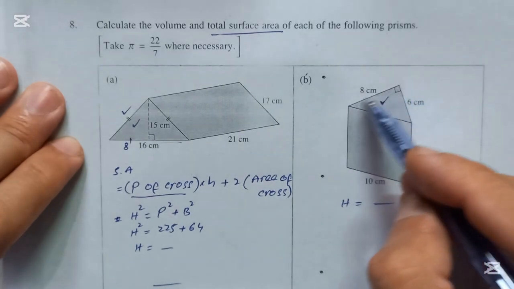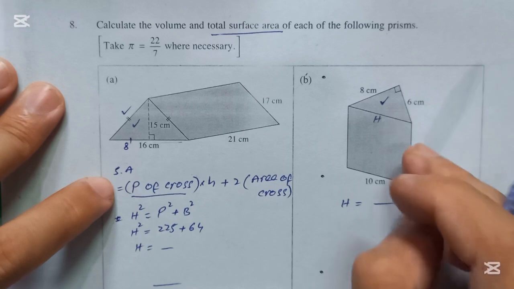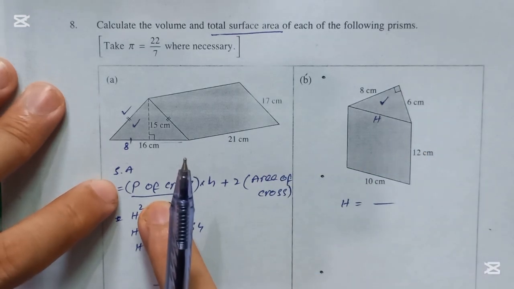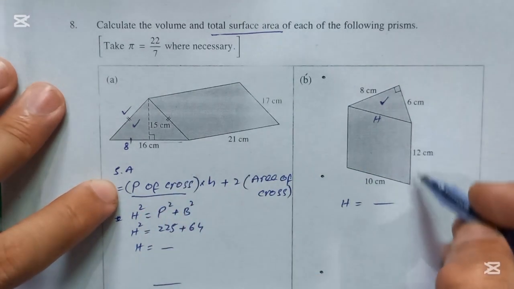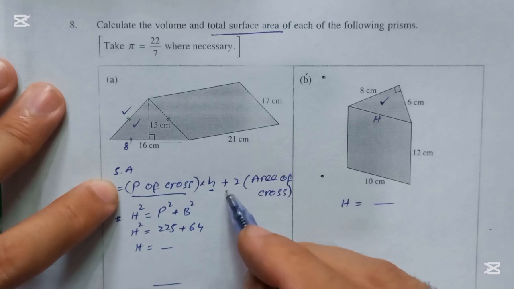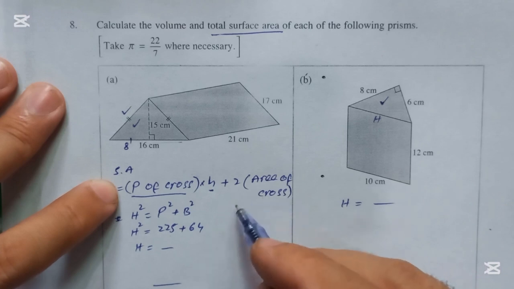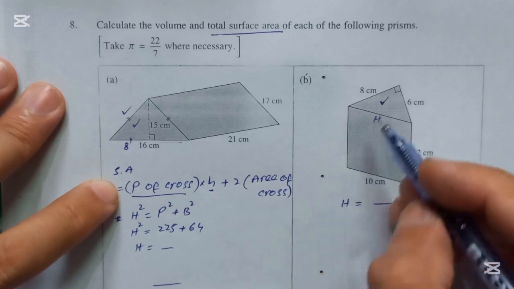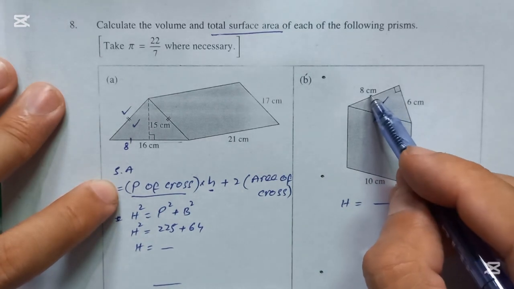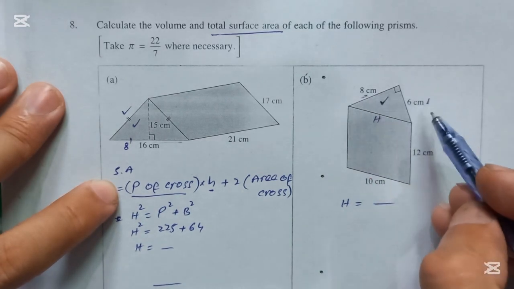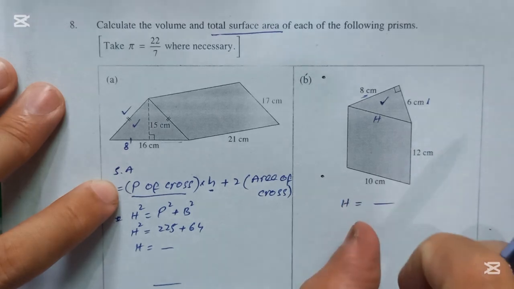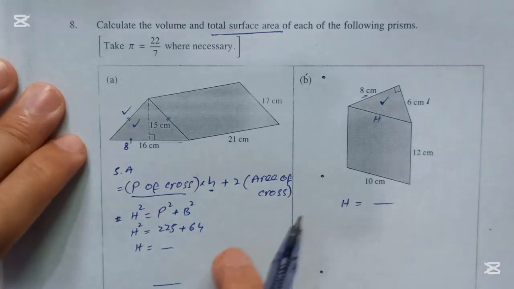Then the sum of all these three sides will make the perimeter. That will be put into this bracket, into h, which will be 12. That will be put here, plus 2 times the cross-sectional area. So 2 will remain as it is, and the area of the cross section will be 1 by 2 into base into height. So base is 8 and height is 6. In this way you will get the answer.